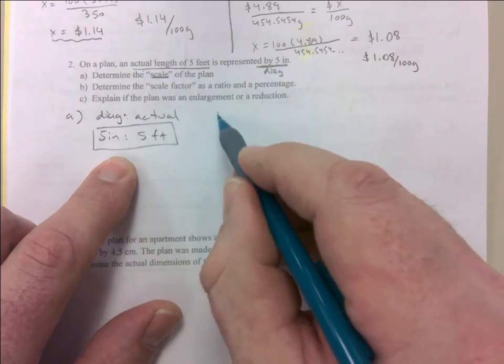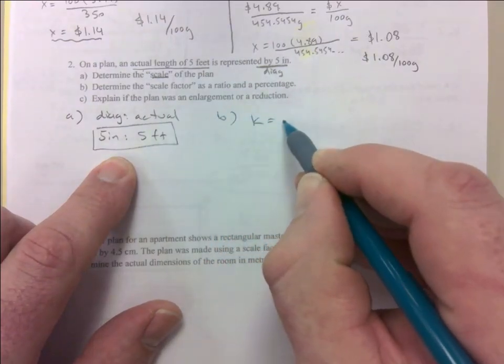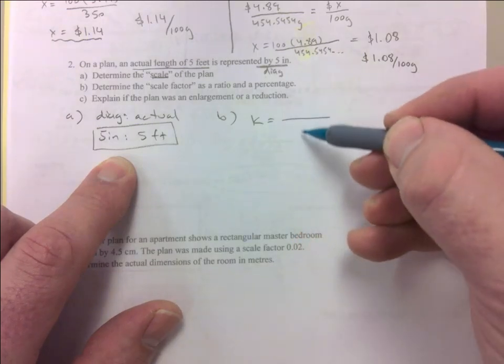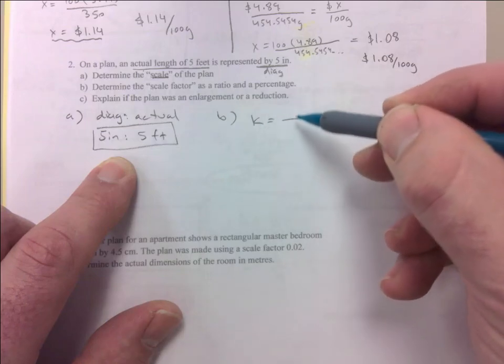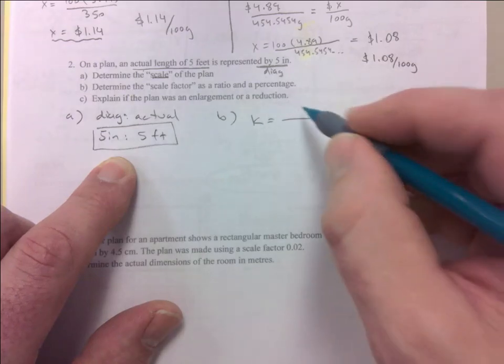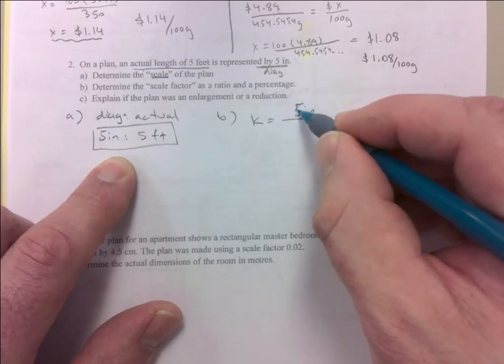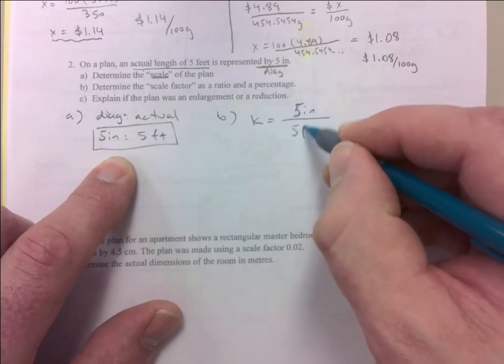For B, what's the scale factor? That's a different story. In this case, they give you both of these. Remember, there's always 3 components for the scale factor. They give you both of these. They give you diagram, and they give you the actual.